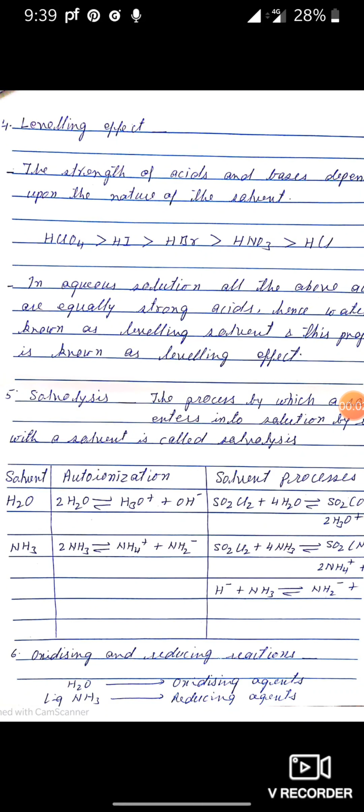Now the next characteristic feature of chemical reactions of solvent is the leveling effect. The strength of acids and bases depends upon the nature of the solvent. If there is a large difference in the proton donor tendency of the acid and the solvent, then the acid is fully ionized in such a solvent and behaves as a strong acid. But if there is not much difference in the proton donor tendency of the acid and the solvent, then the acid is not fully ionized.